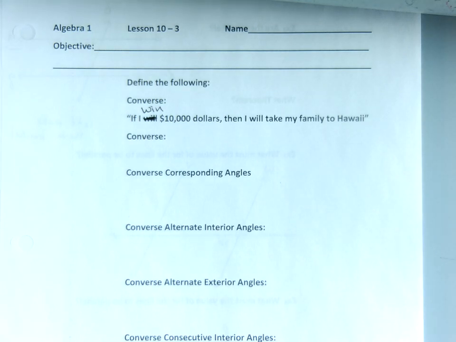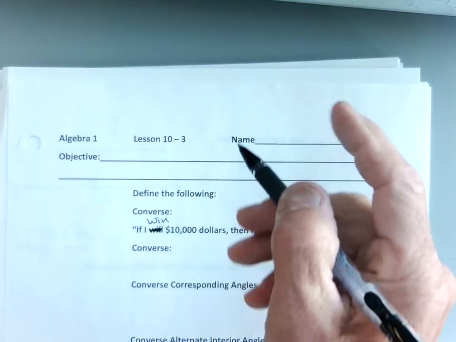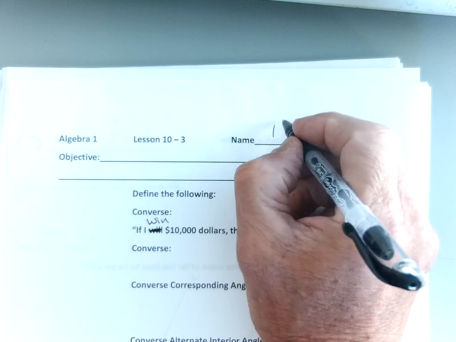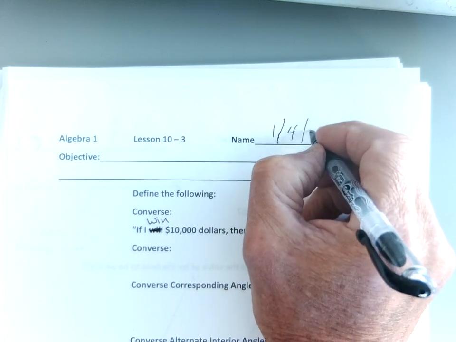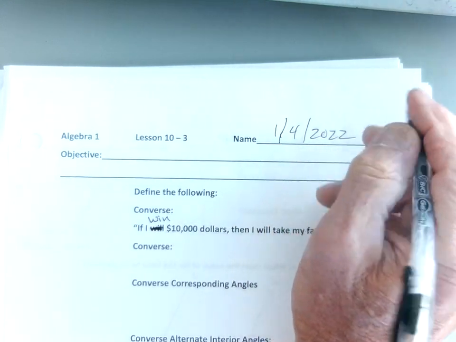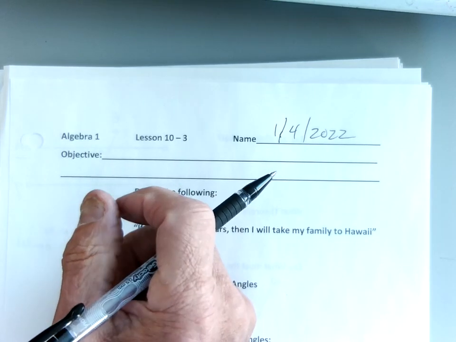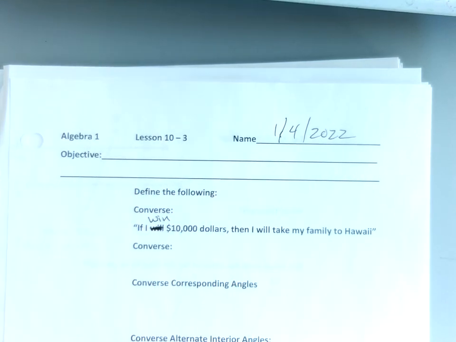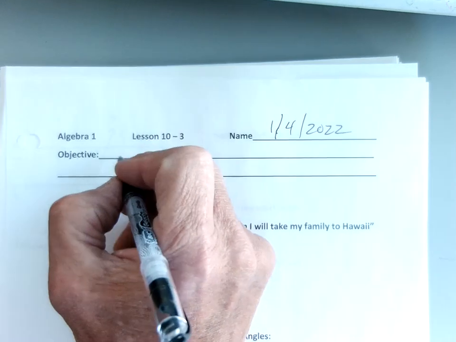Okay, so here we go. Today's date, 1/4/2022. Okay, girls, Mars, focus. Here we go.